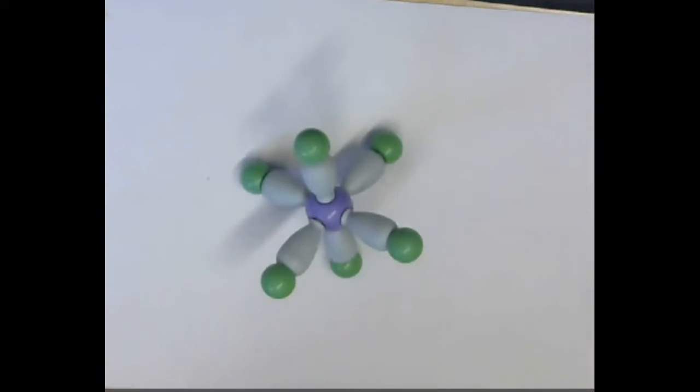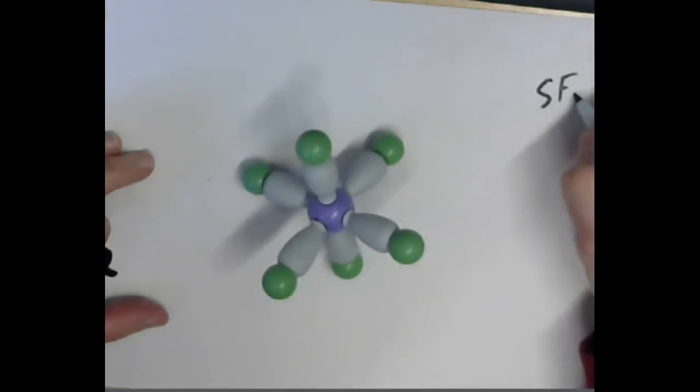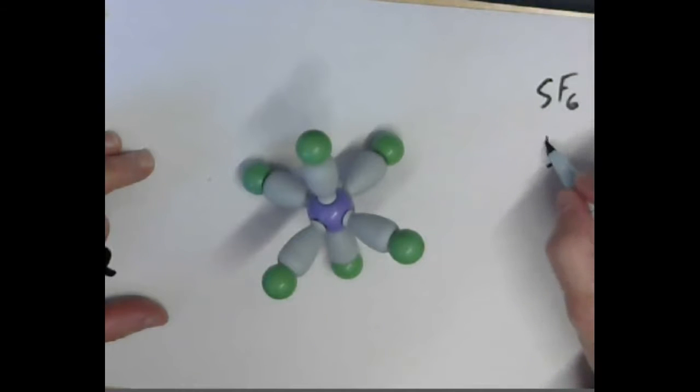So let's now look at an electron domain geometry of 6. This could be for something like sulfur hexafluoride.